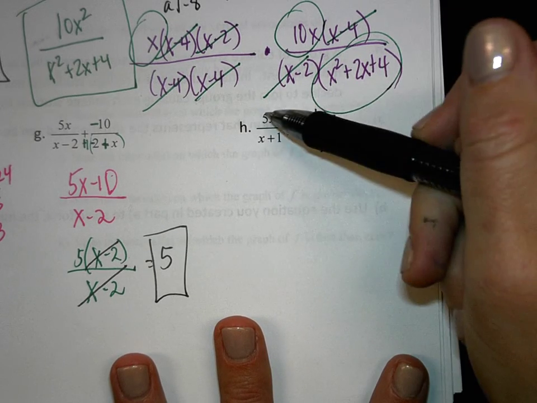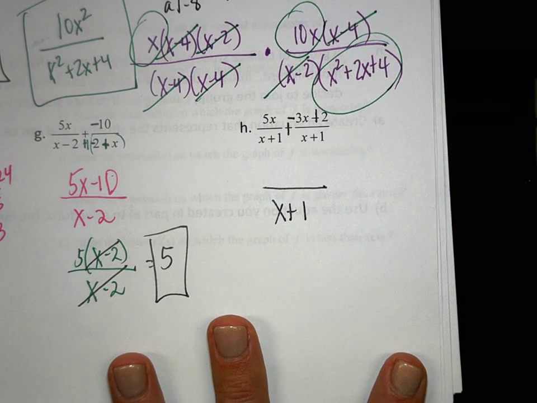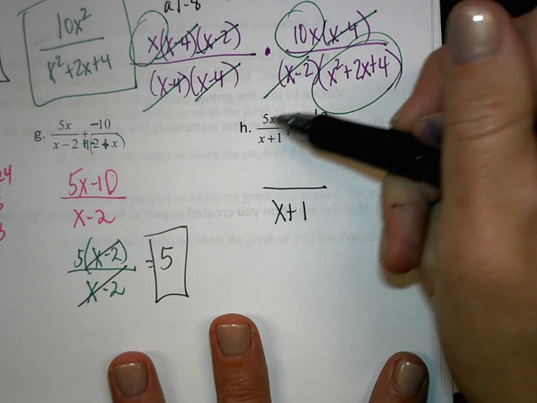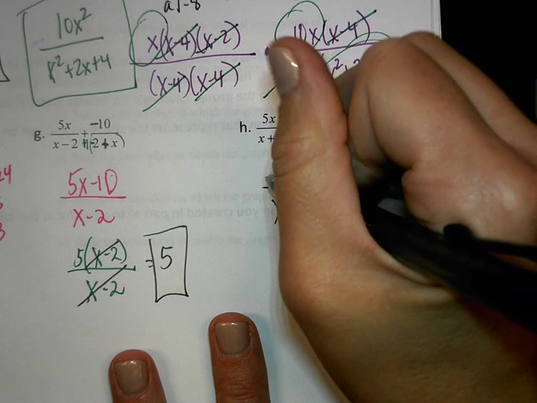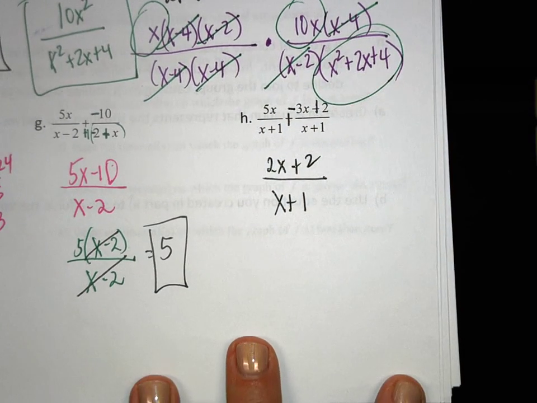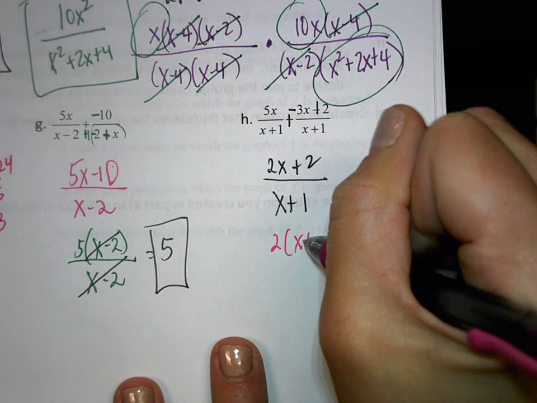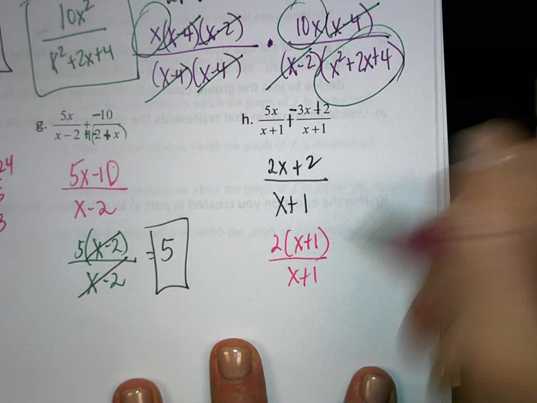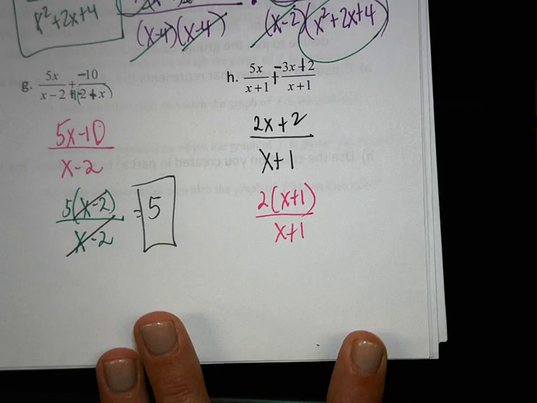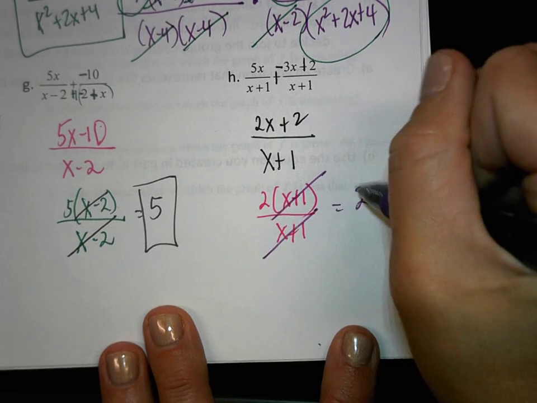Good, so when we're combining like terms, because I can combine like terms right now because they have common denominators, we have 5x minus 3x, which is 2x plus 2. Can anything factor? Good, GCF of 2. We're left with x plus 1 over x plus 1. X plus 1's cancel because they are like, and my answer is 2.